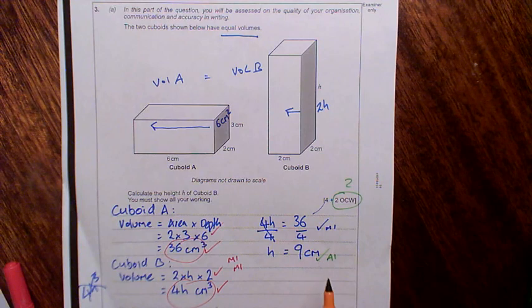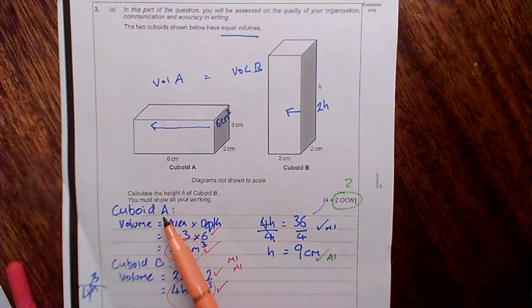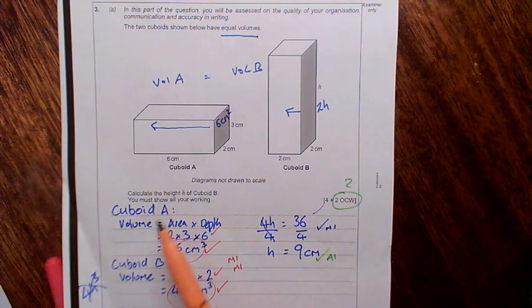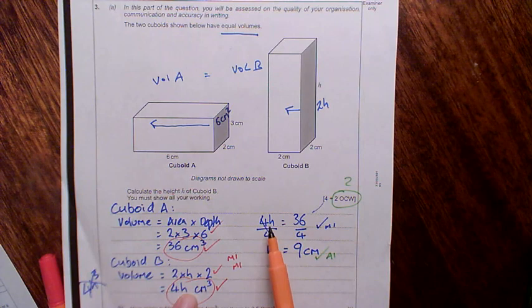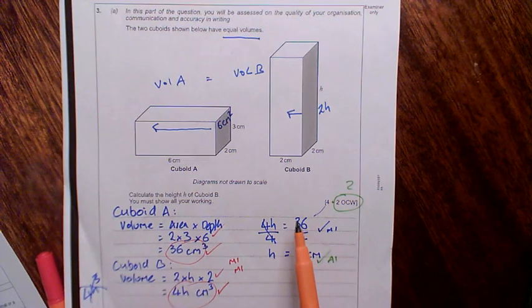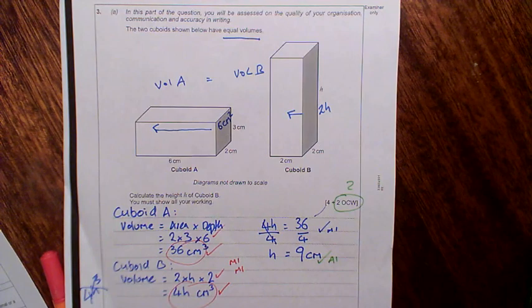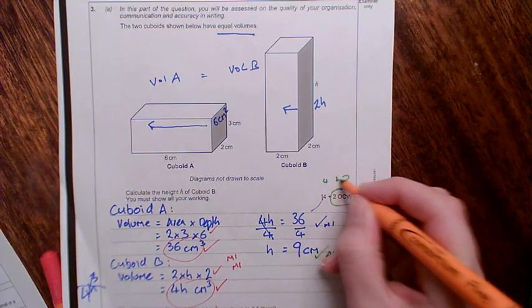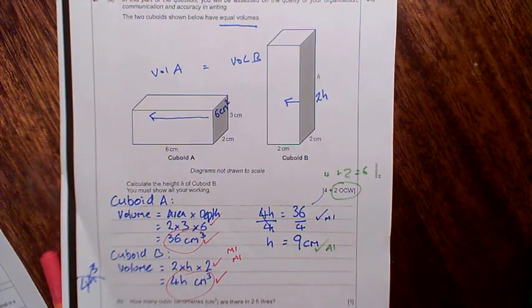If you only put 9 centimetres down, you'd only get 1 mark for this whole question. Please be aware that because I've laid it out like this, cuboid A volume equals, if I didn't know how to calculate the volume and I got a random answer there, and also calculated this incorrectly and got a different answer there, as long as, when I move over to this phase, I put my cuboid B volume equals my cuboid A volume, at that point I can start picking up my method marks again because I've shown very clearly where those answers have come from. Alright, so that would get me my 4 plus 2, and that's probably the easiest 6 marks that are going to be on that paper.